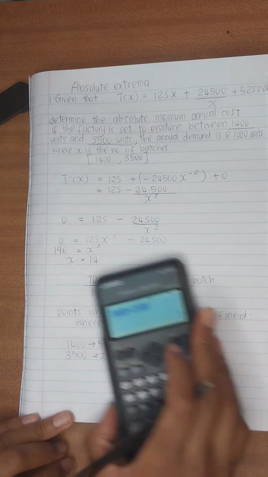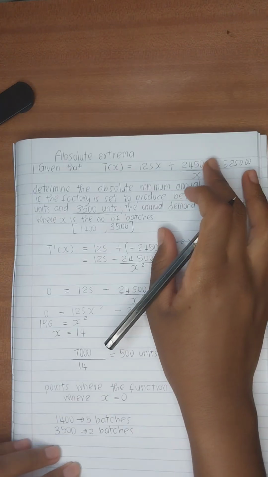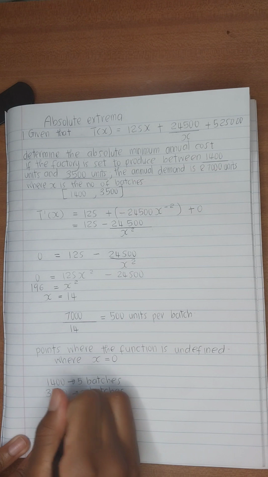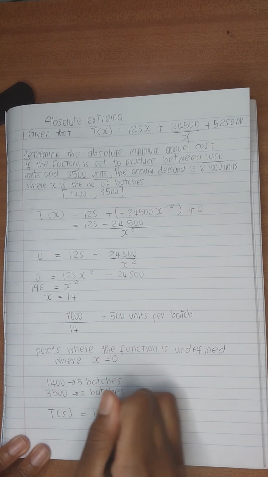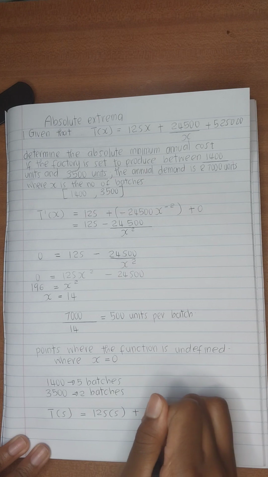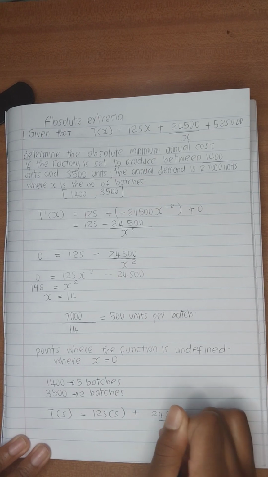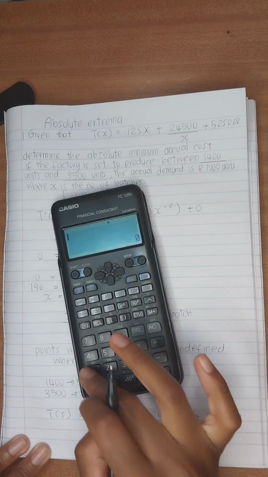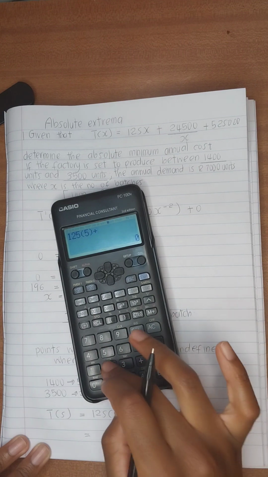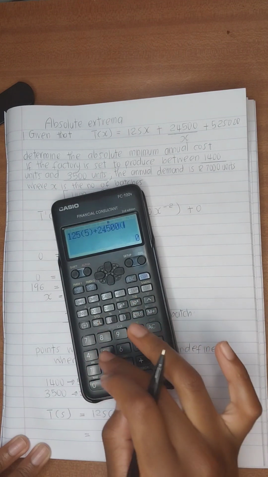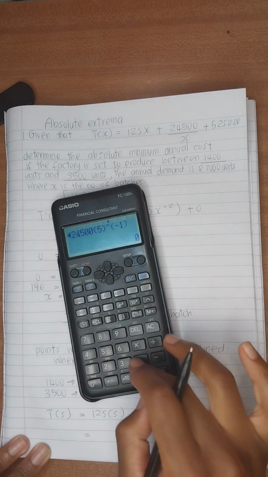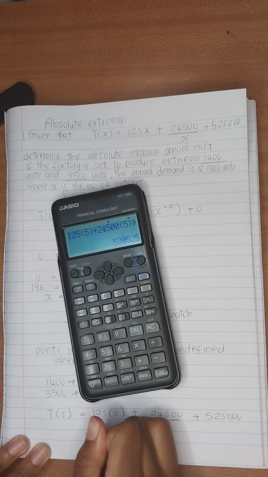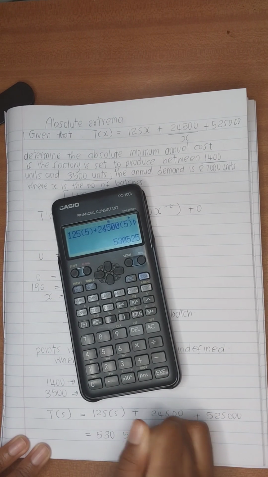So what you need to do now is to substitute this number of batches into your total cost function. So let us do just that. We will find T of 5 is equal to 125 times 5 plus 24,500 over 5 plus 525,000. You get 530,523.